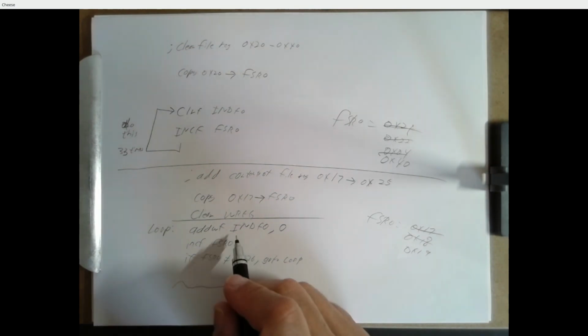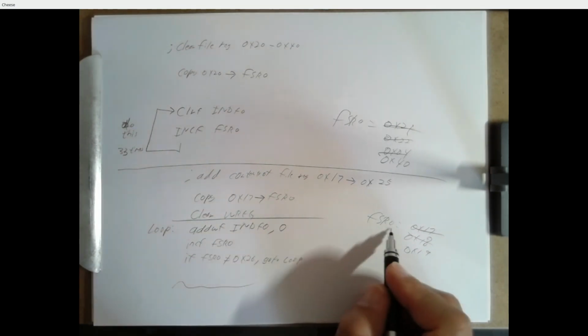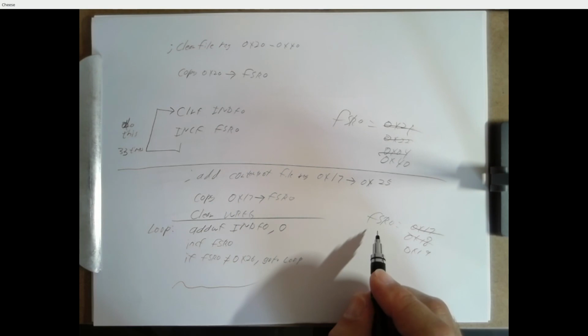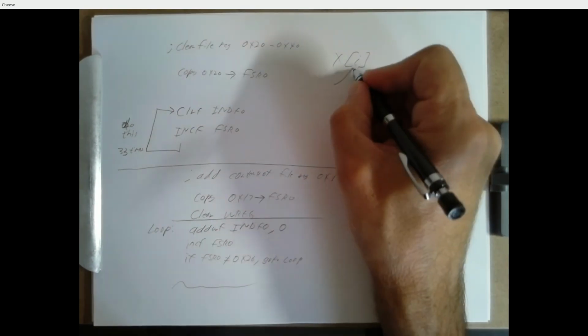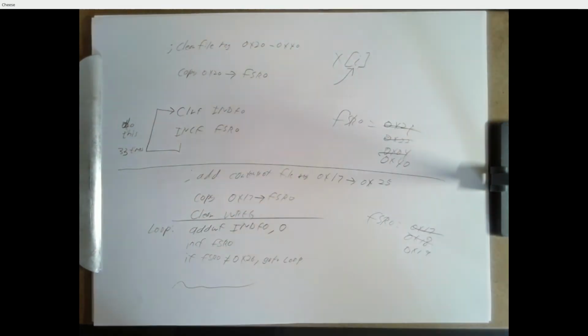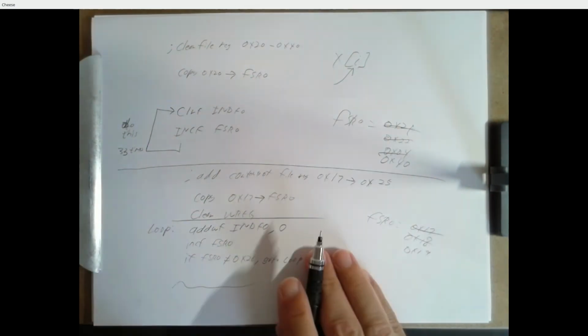So we're basically treating memory like an array, and we're using this FSR as an index into memory, right? With an array, when you say x bracket I, we're saying we don't want to use the value of I, we want to use I as a pointer, there's that word, into memory, right? A pointer at the ith element of this array x. That's all that's going on here.